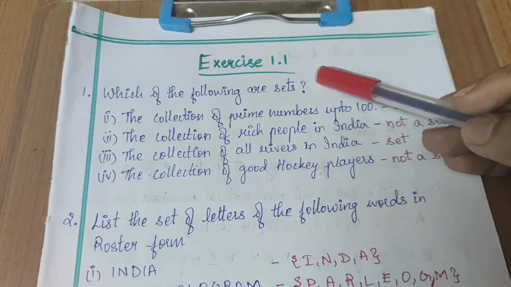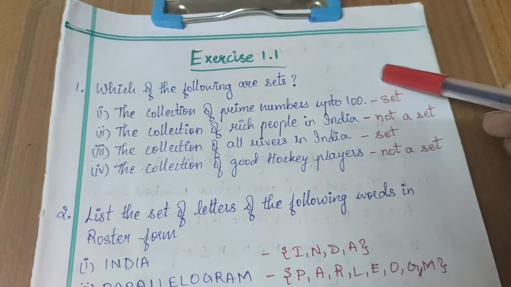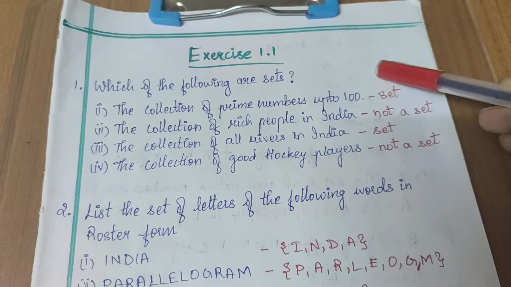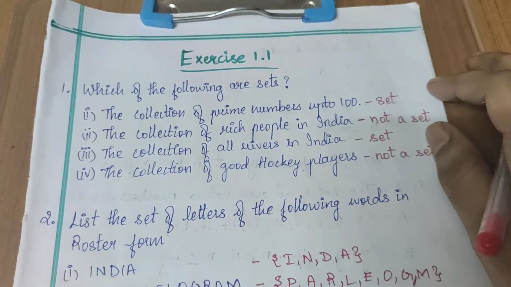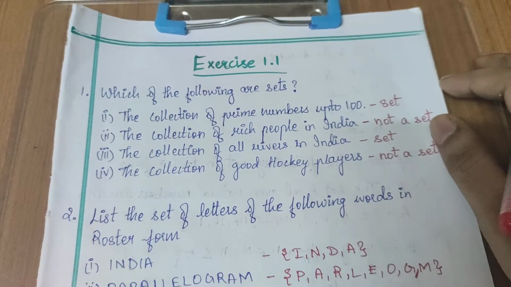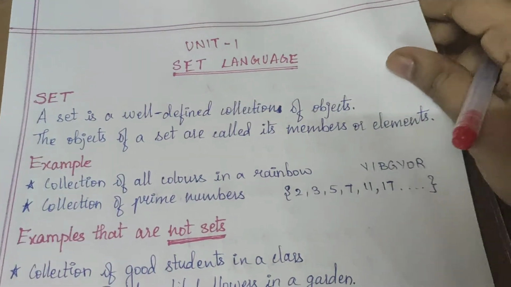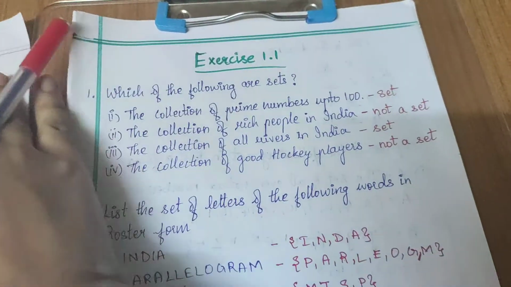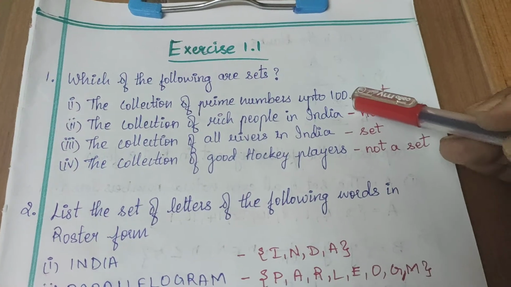Which of the following are sets? Collection of prime numbers up to 100, collection of rich people in India, the collection of all rivers in India, and the collection of good hockey players. If you see this question, let us recollect the definition of a set. A set is a well-defined collection of objects. So in this question, we have to check which of the options are well defined.